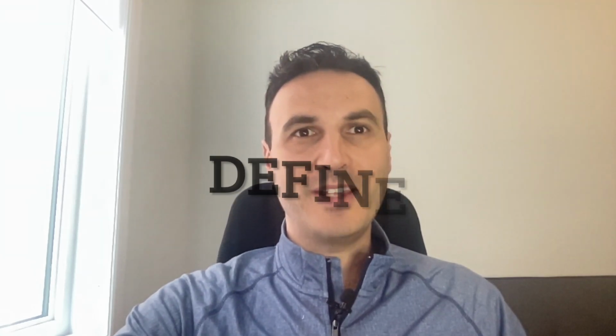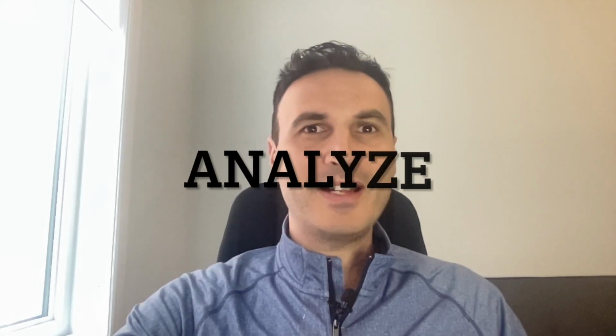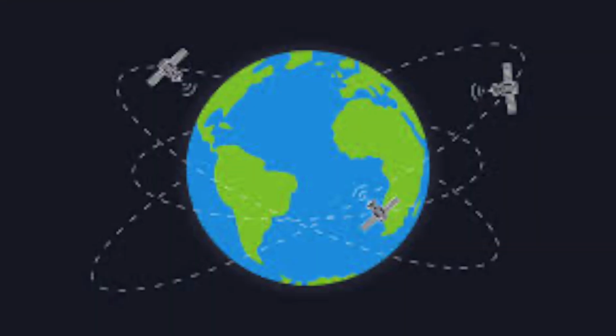DMAIC is one of the core methodologies of Lean Six Sigma. It stands for Define, Measure, Analyze, Improve, and Control. Unlike traditional problem solving, DMAIC is structured, data-driven, and repeatable. That means you don't rely on gut feeling, you rely on facts. Think of DMAIC like a GPS for process improvement. No matter where you start, it gives you a step-by-step path to go from problem to sustainable solution.